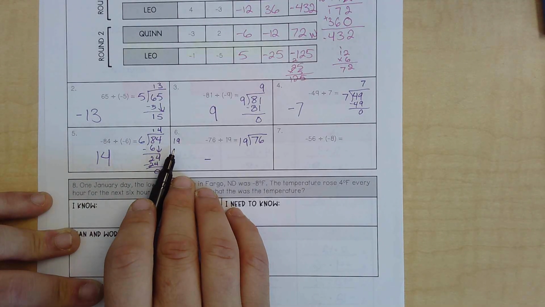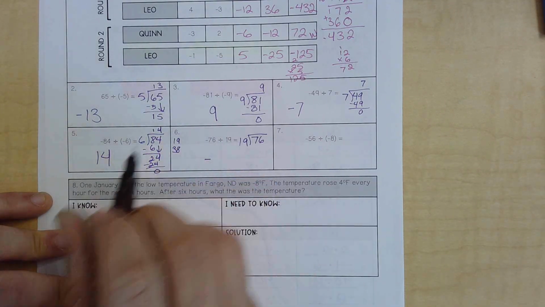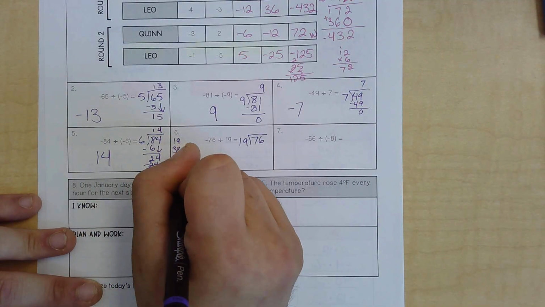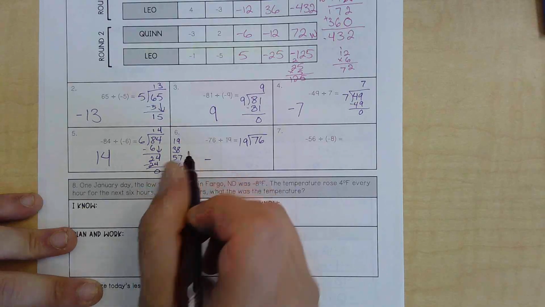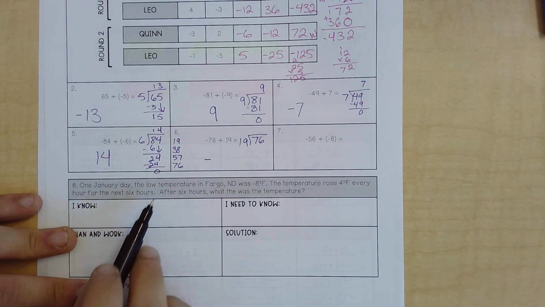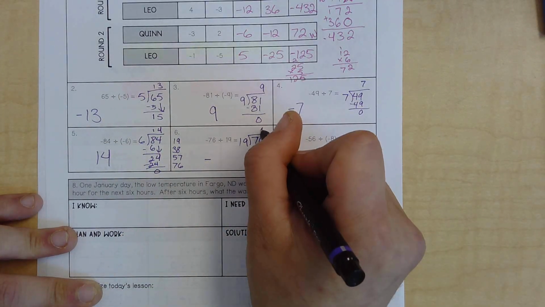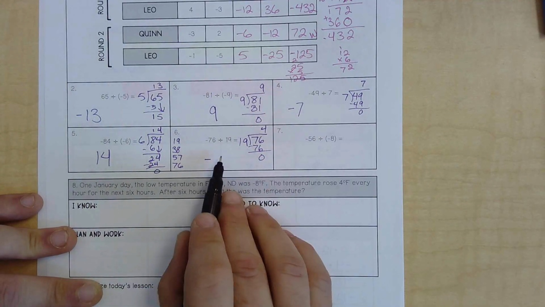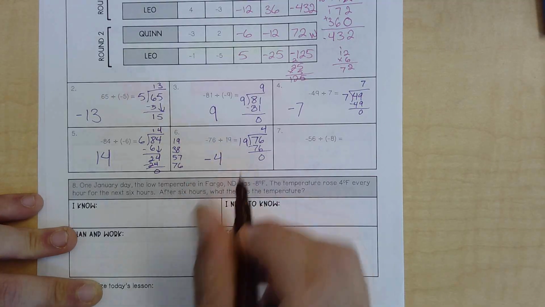So 19 plus 20 minus 1 is 38. 38 plus 20 is 58, minus 1 is 57. 57 plus 20 is 77, minus 1 is 76. Therefore, 19 can fit into 76 1, 2, 3, 4 times. Because we had different signs, our answer is going to be negative 4.